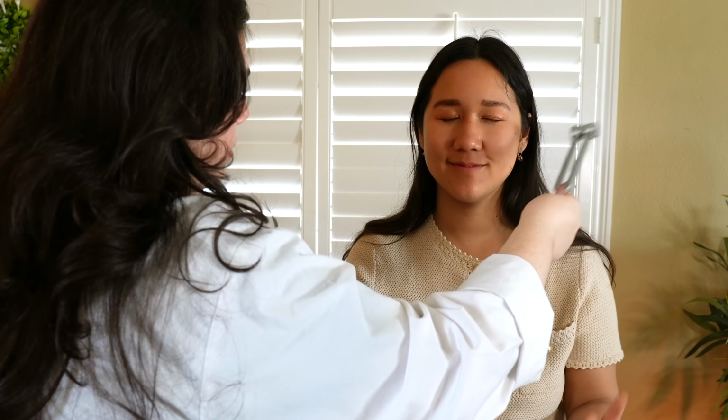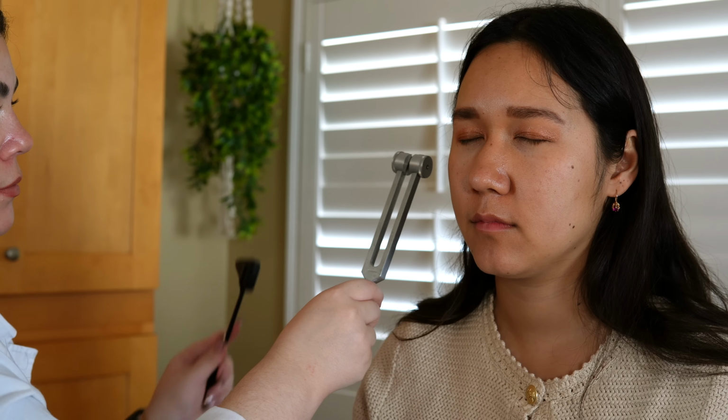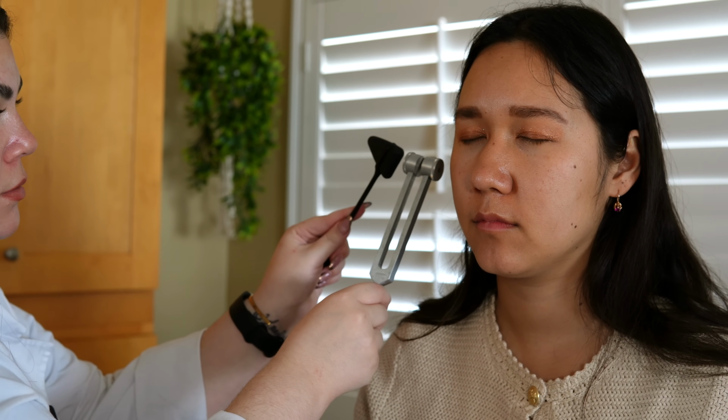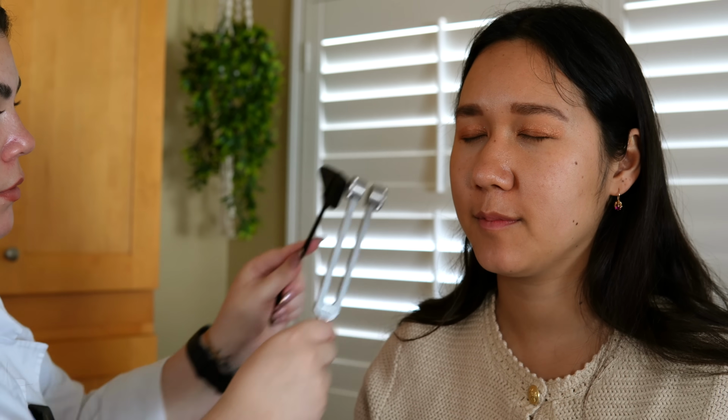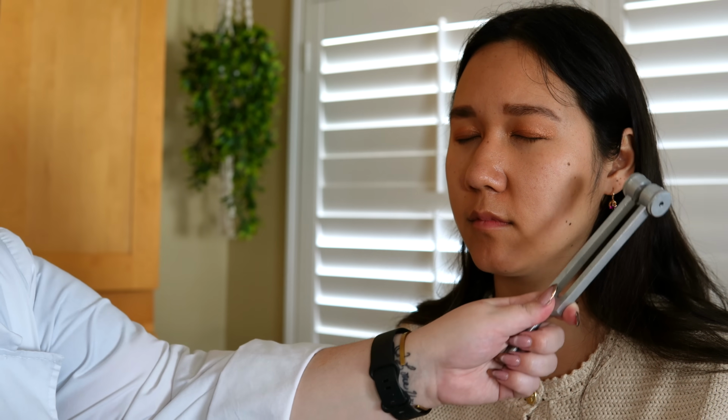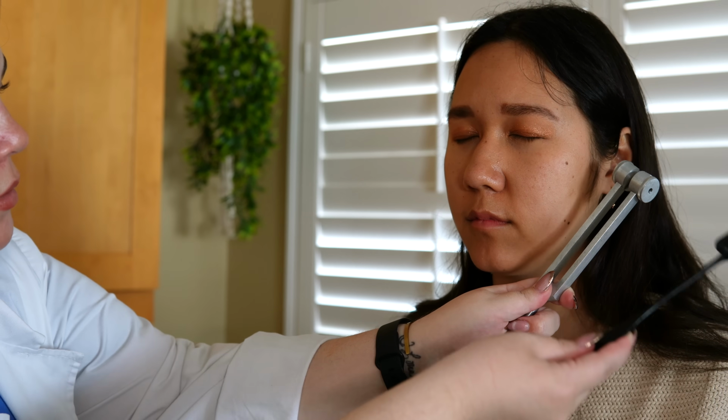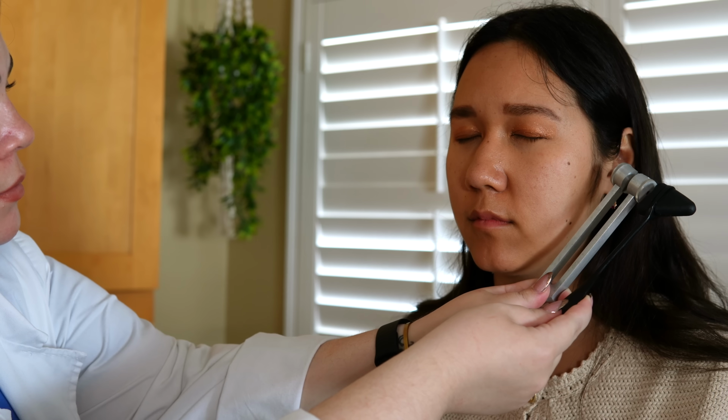Very good. I want you to tell me when the sound stops. So you should hear it now. Tell me when it stops. Stopped. Good. Do that again. You should hear it now. Tell me when it stops. Test for bone conduction.